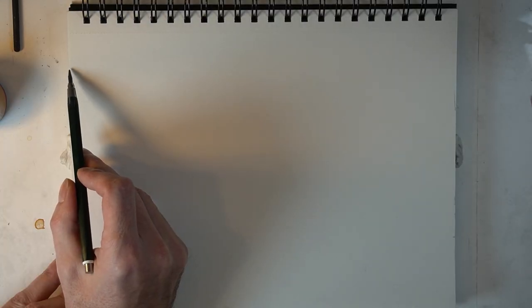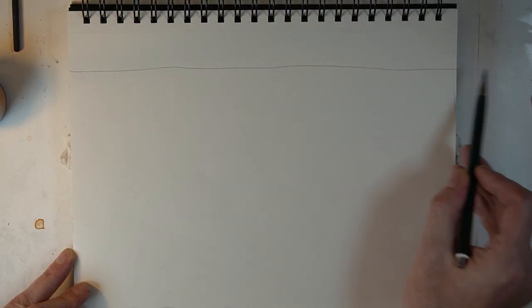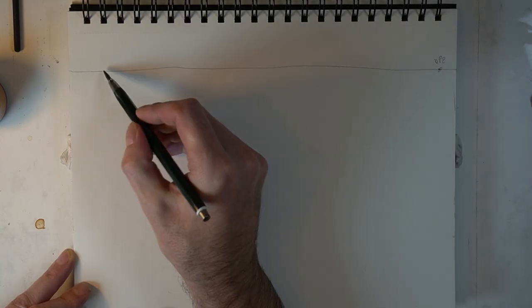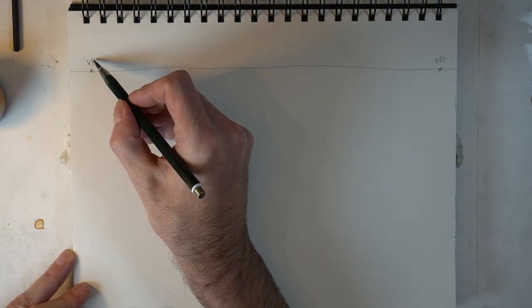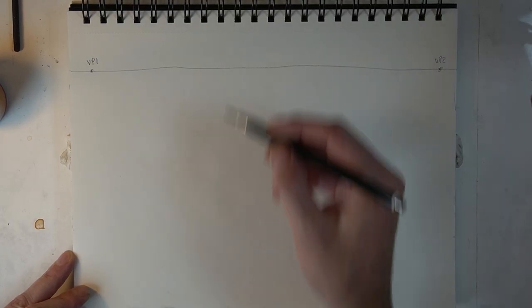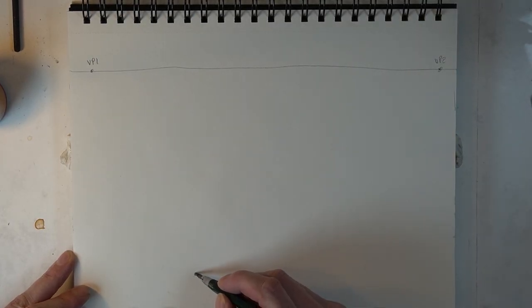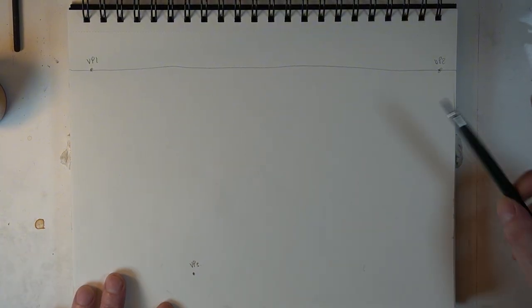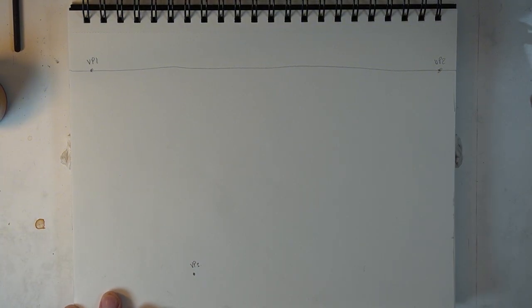Again, first thing, we draw a horizon line and your vanishing points 1 and 2, which you know from the previous one. Then we're going to choose a point on the page as our third vanishing point. So this is VP3. Now you can draw some lines from your VP1, VP2 and VP3s.